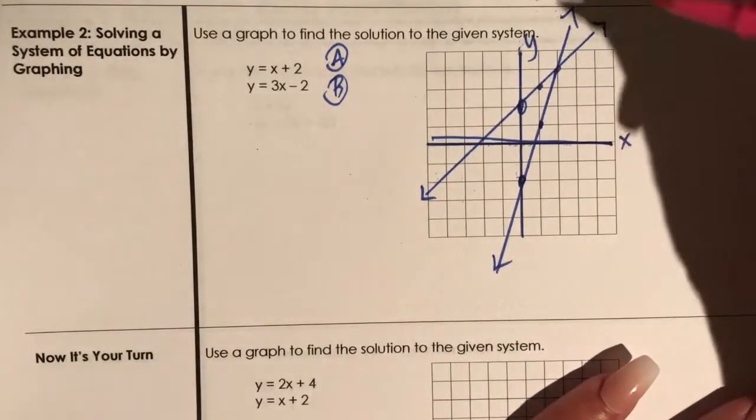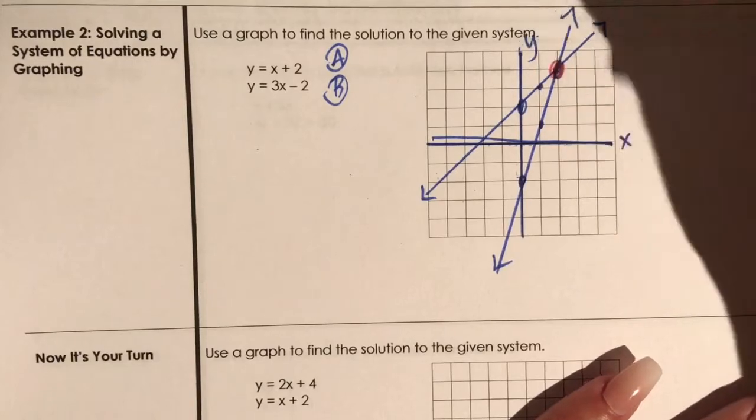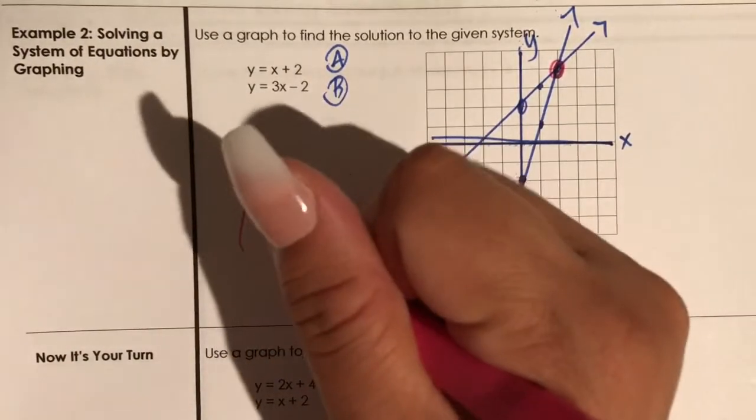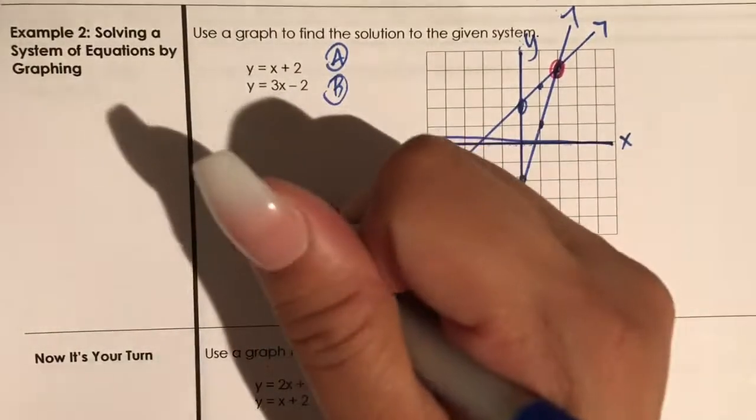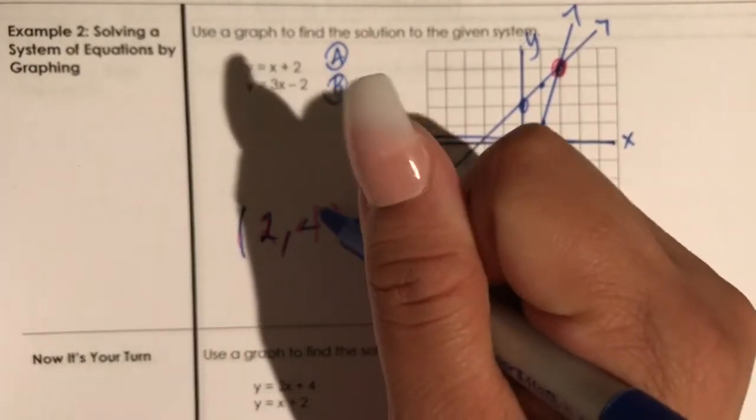Okay. My point of intersection is right here. So my solution will be 2, 4. I don't know if you can see that. I'll write over it. 2, 4.